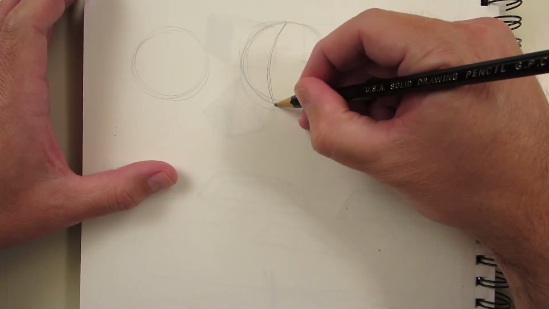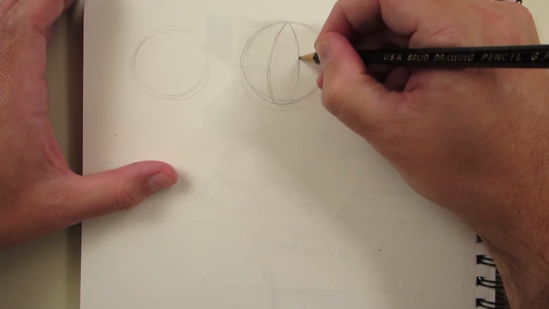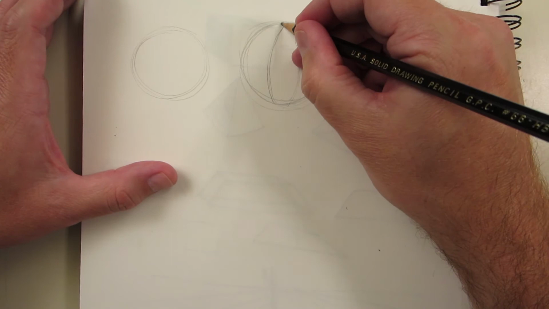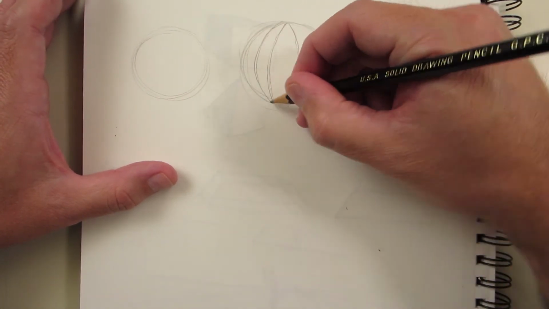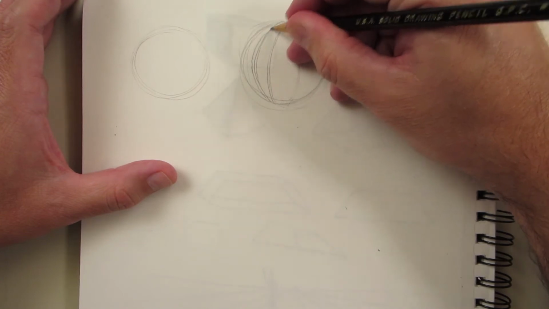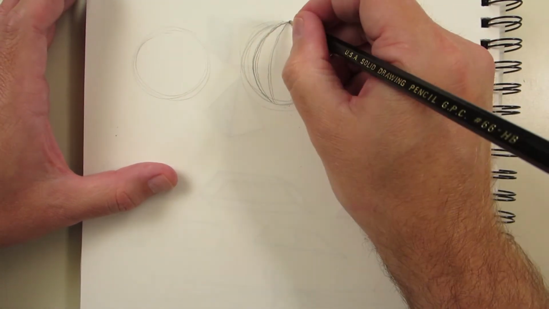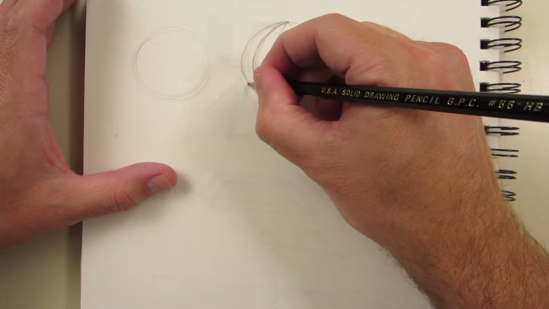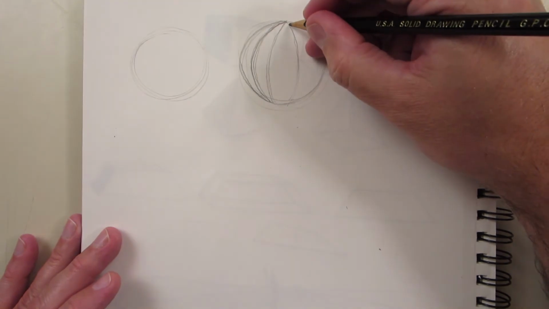And if you can think of the globe or a beach ball, you can start to think about these lines that go around the globe. In the globe, they're called meridian lines, right? And on a beach ball, they're probably also called meridian lines, but they just signify different panels of plastic that have been used.